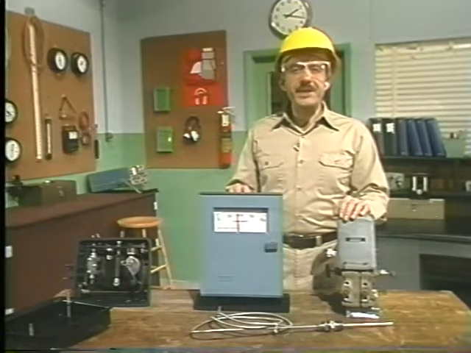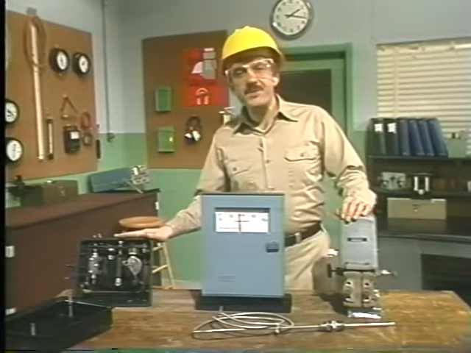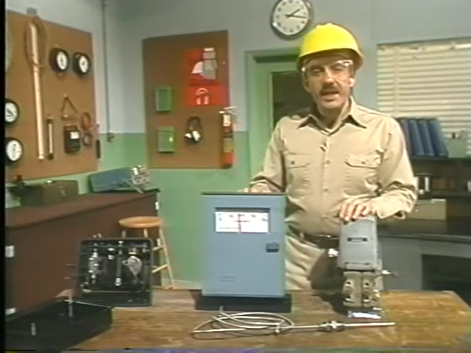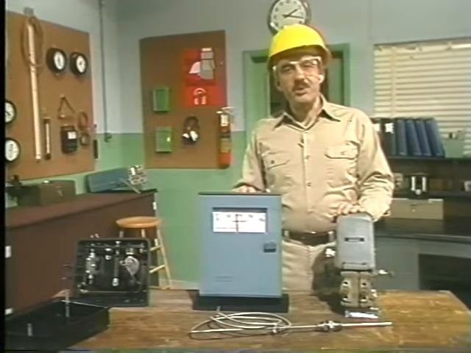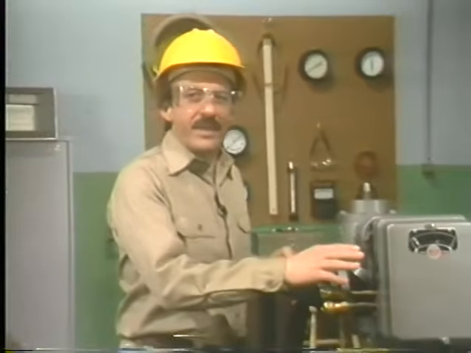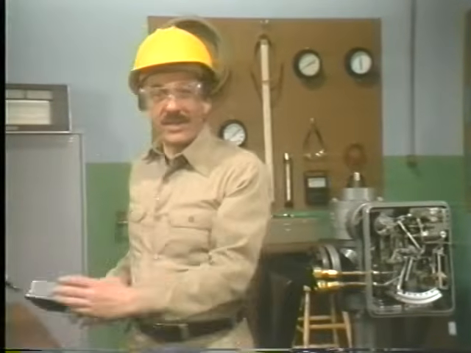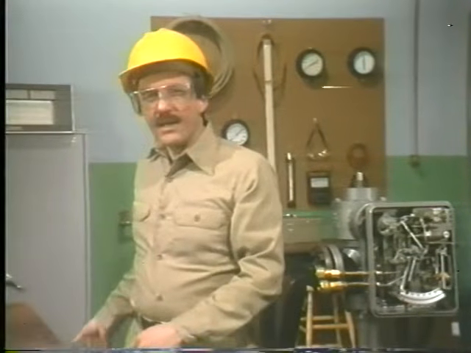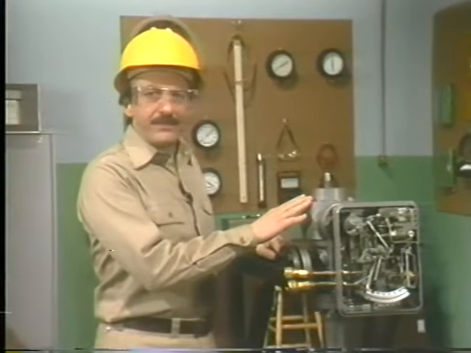So, with these three instruments, we've seen three kinds of input devices: a bellows, a bourdon tube, and a diaphragm. Now, these are some of the more common kinds of input mechanisms, but there are others, like the input mechanism in this flow transmitter. We don't have to look at this instrument in detail, but essentially, this transmitter is attached to a meter.